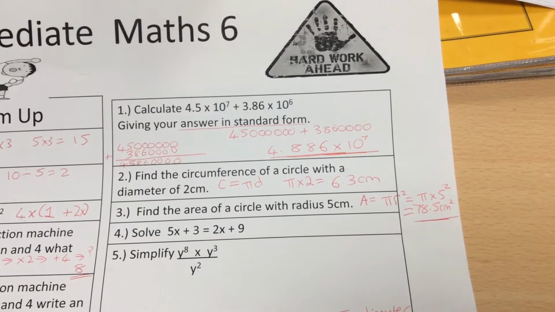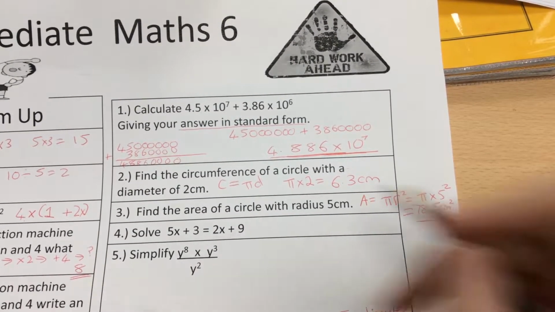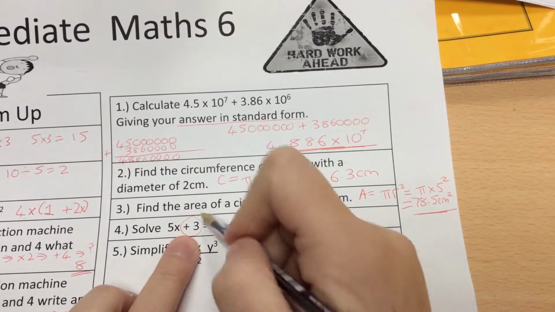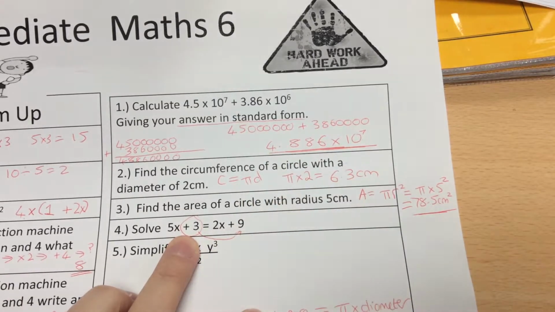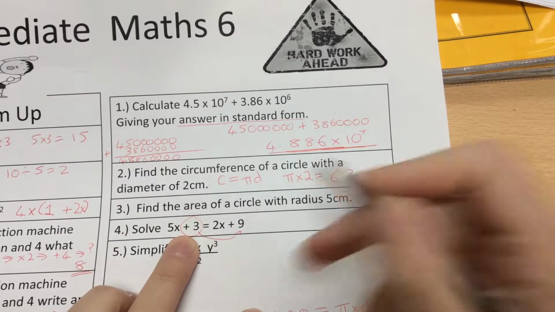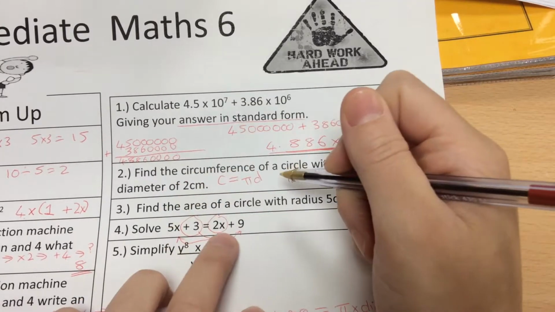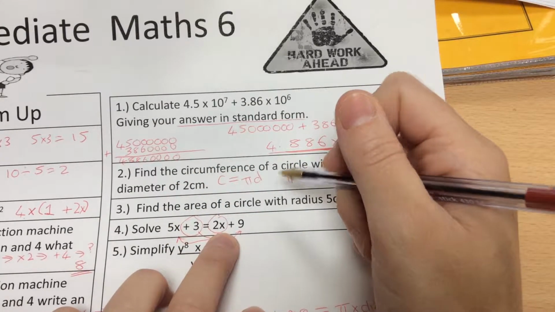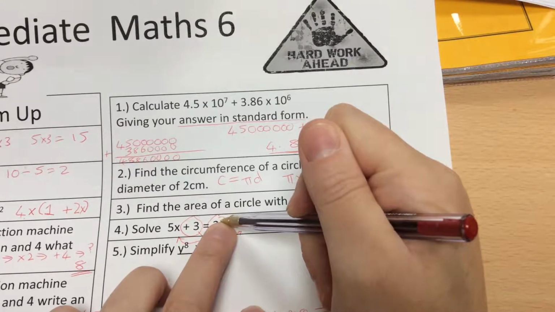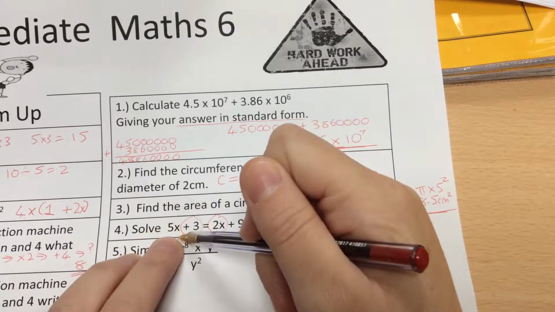Question 4 is solving, so we've got to do our opposites. So if I wanted to bring that 3 over to this side, I would have to take it away. And if I wanted to bring those x's over to this side, I would also have to take them away. So I'm going to take a 2x from this side. So I need to take 2 x's from this side.